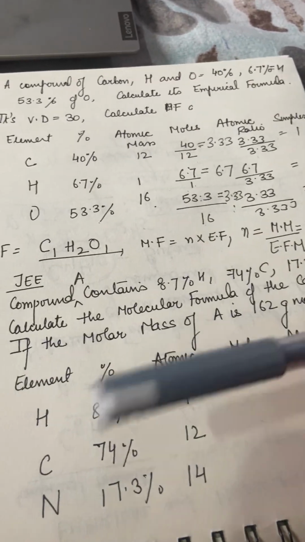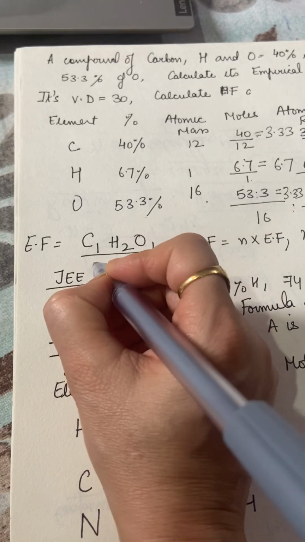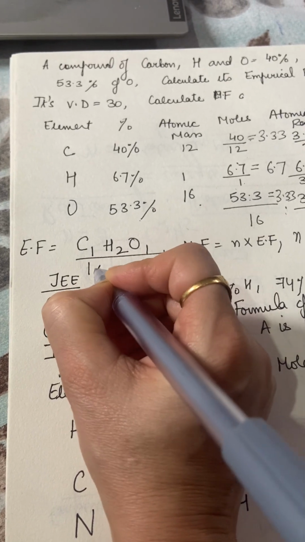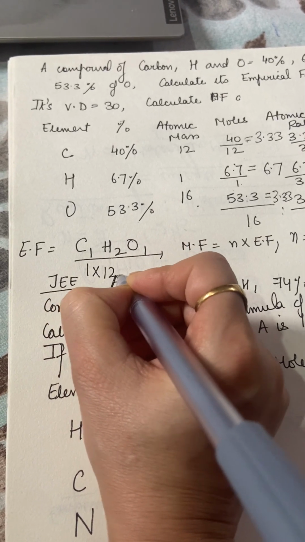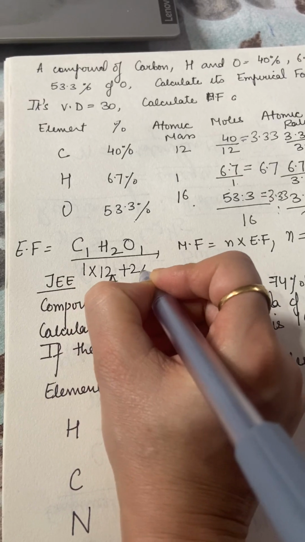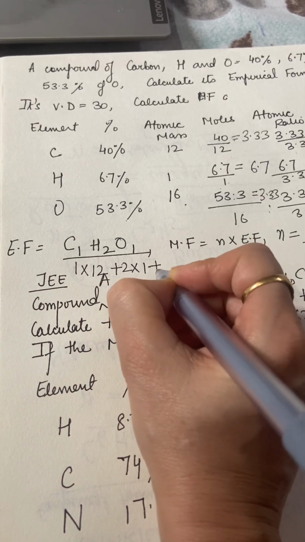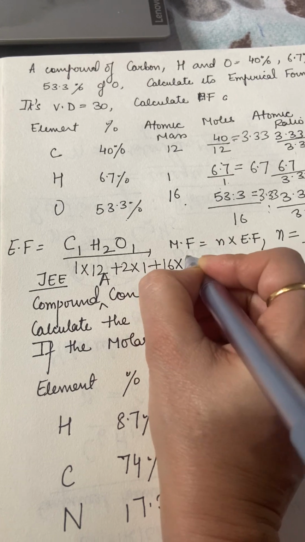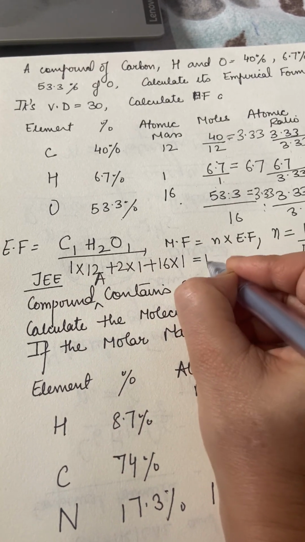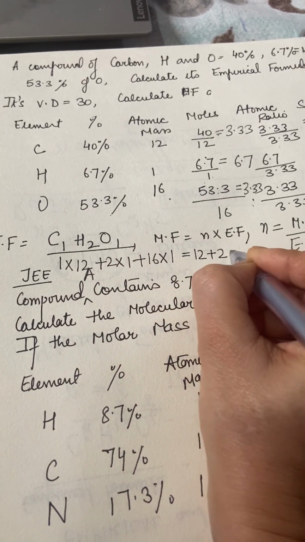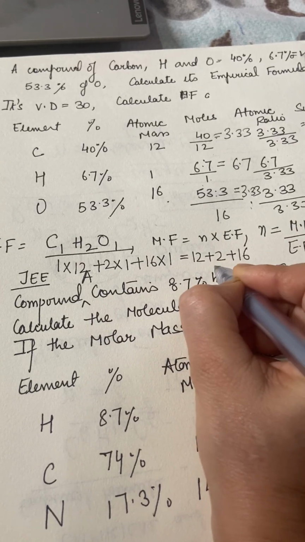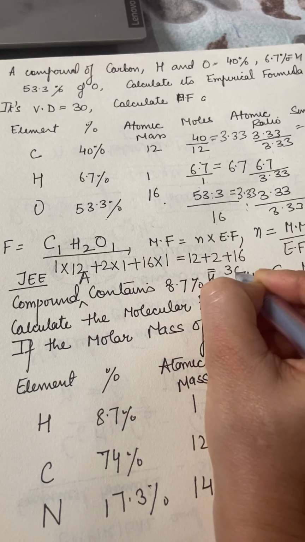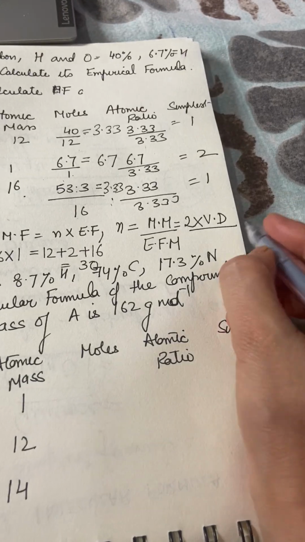And how will we calculate the empirical formula mass? By multiplying each atom with its atomic mass. So 1 into 12 plus 2 into 1 plus 16 into 1. When you calculate, it will be 12 plus 2 plus 16, and 14 plus 16 is what? It is equal to 30.